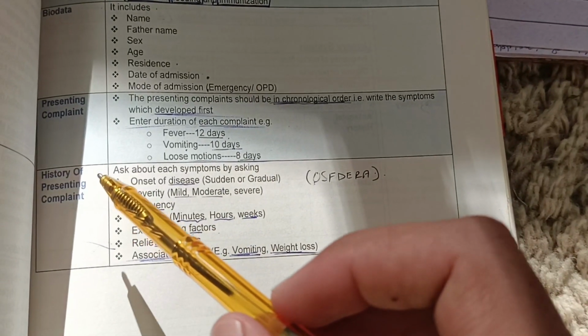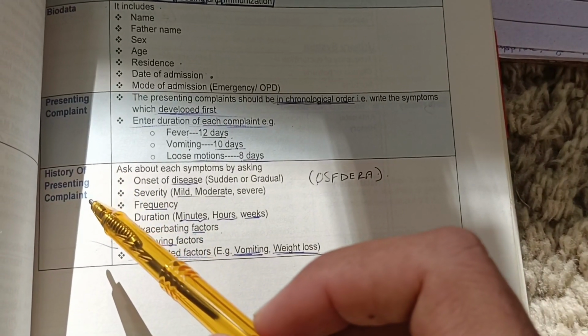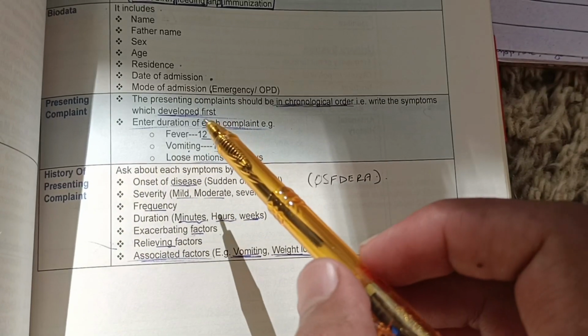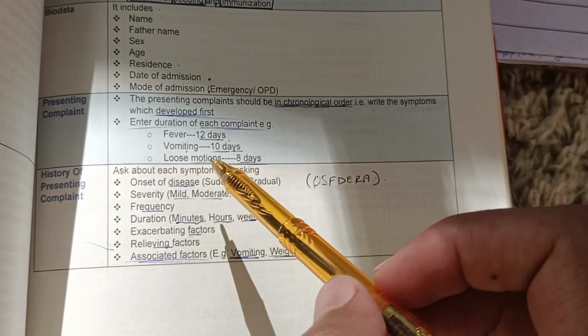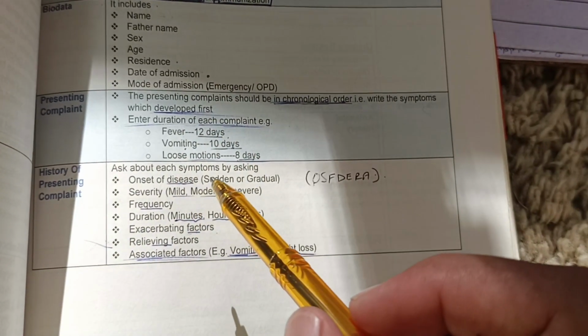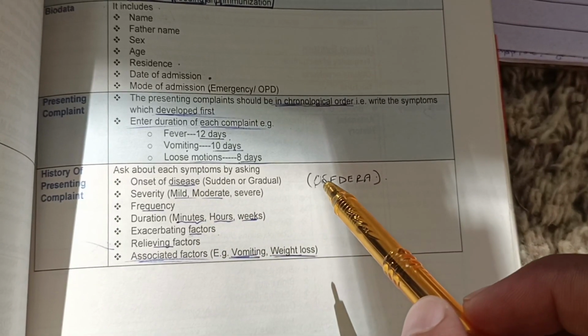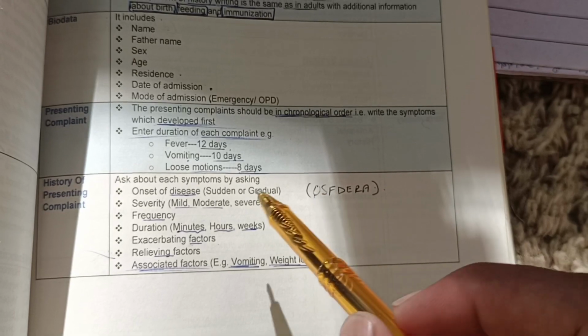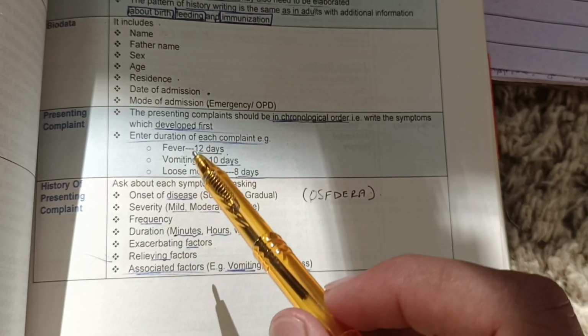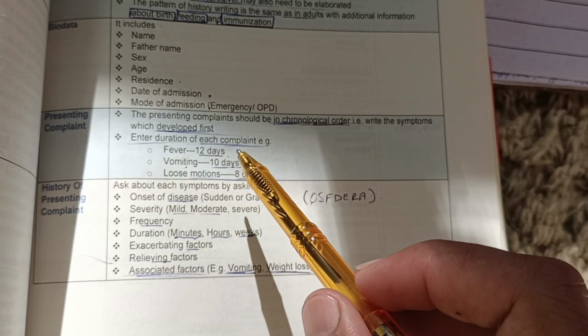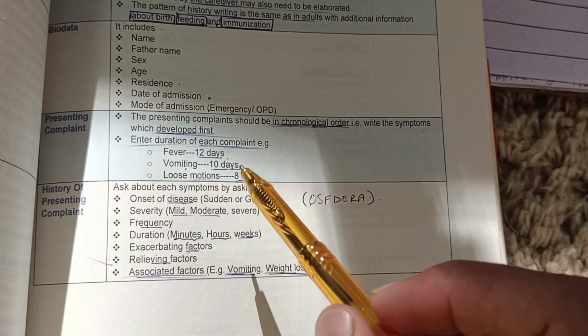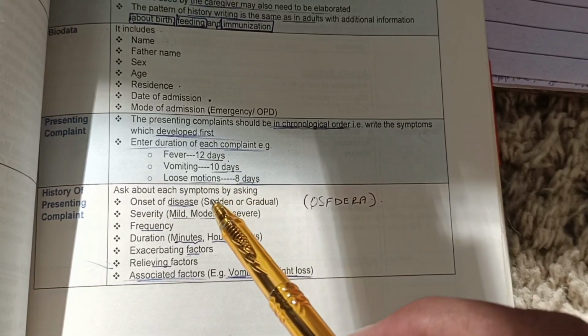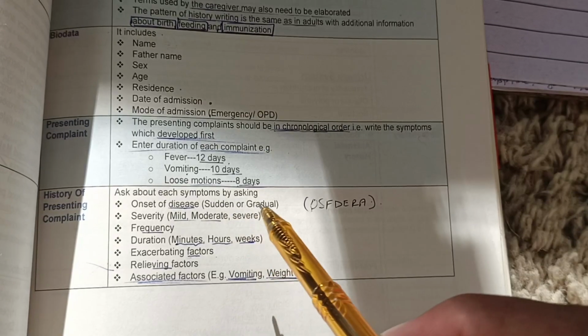The third point in the history taking is the history of presenting complaints. Each presenting complaint should now be elaborated. And to elaborate each presenting complaint, there is a mnemonic, which is OSFDERA. The O is for onset of disease. For example, if the presenting complaint is fever, then the onset of fever: whether the fever started suddenly or gradually.